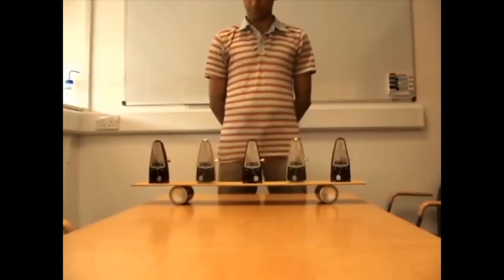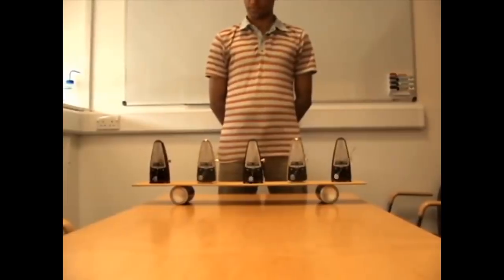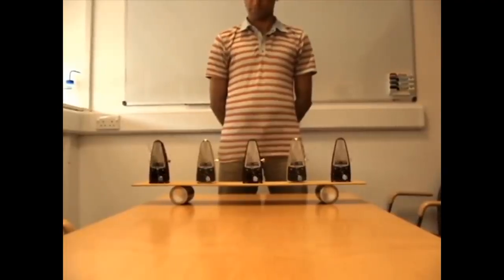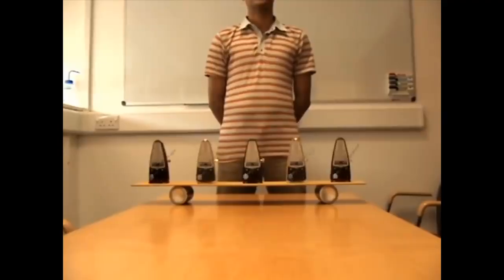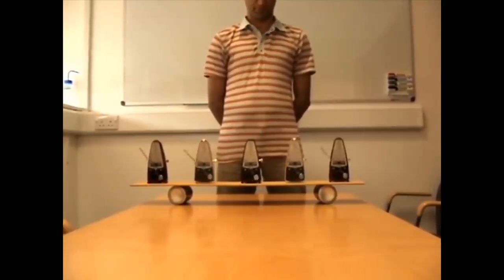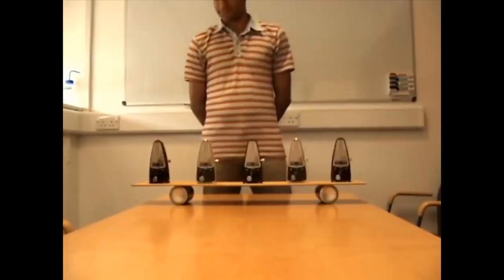So what's going on here? The metronomes don't have brains, right? They don't really follow the herd. Why are they synchronizing? If you're expecting them to get out of sync, it's not going to happen.